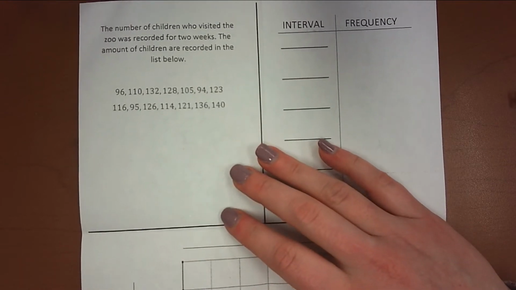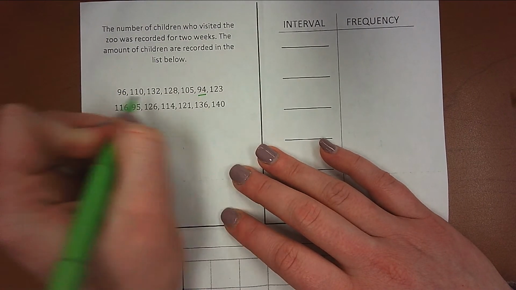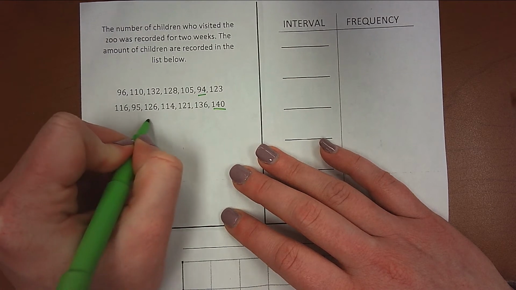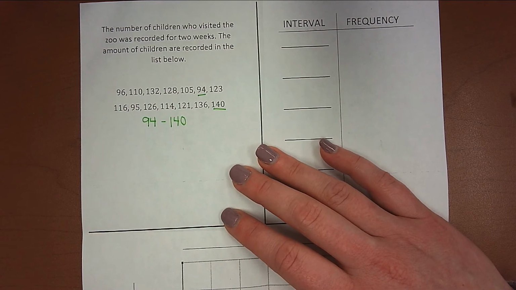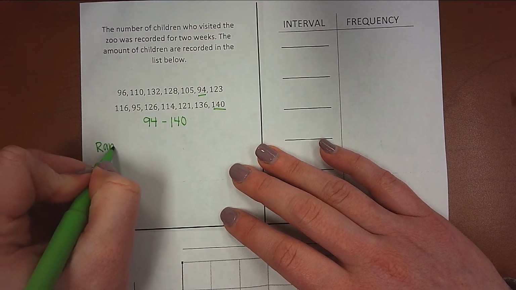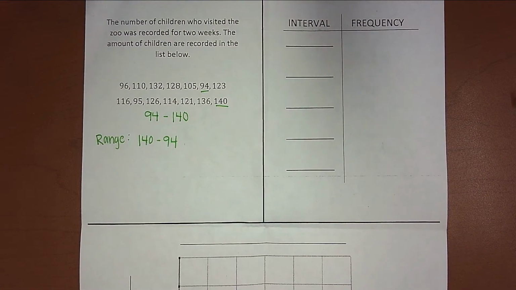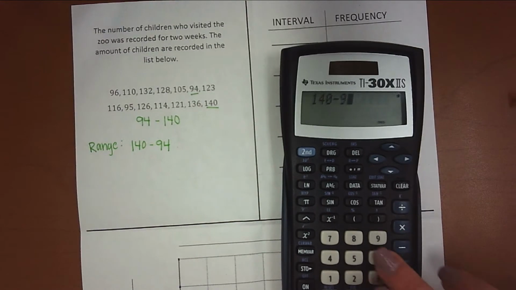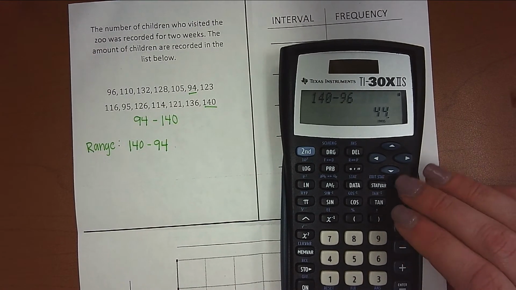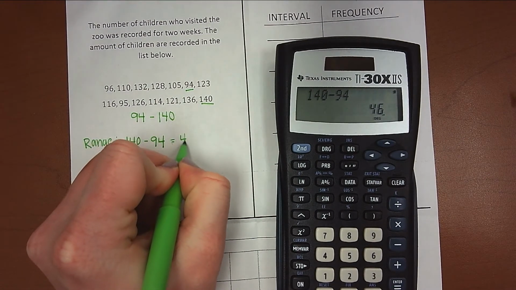My smallest number of children that were at the zoo is 94, and my biggest number recorded is 140. So there were anywhere from 94 to 140 children at the zoo each day. To find the actual range, we have to do the biggest, 140, minus the smallest, 94, to get our range. Oop, not 96, 94. So my range is 46.